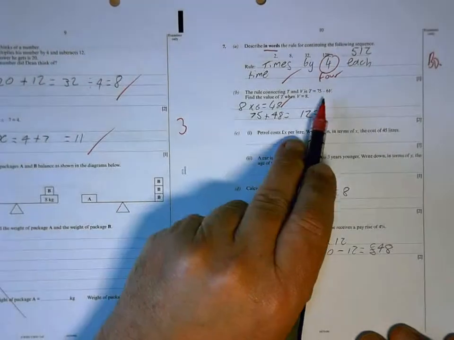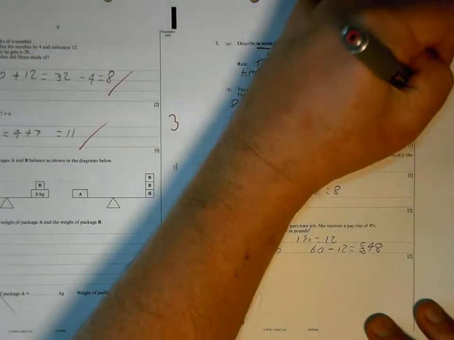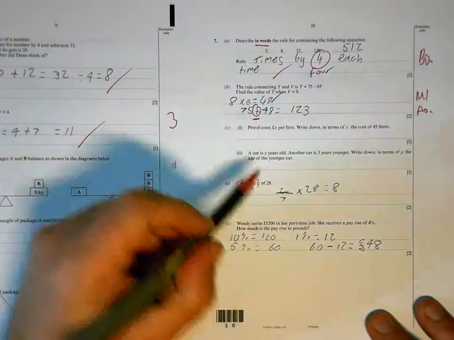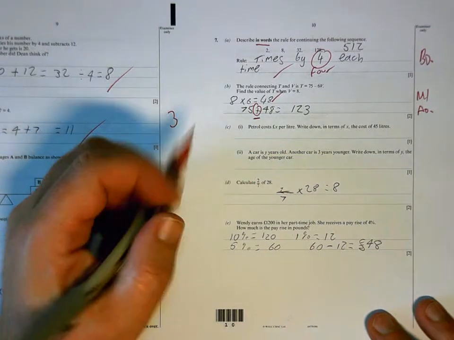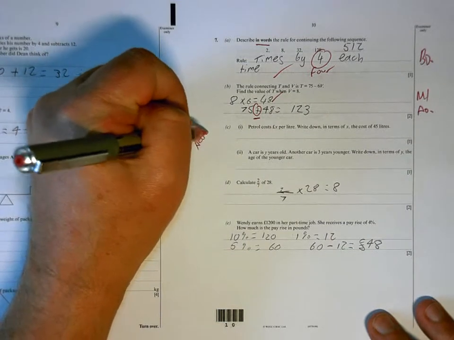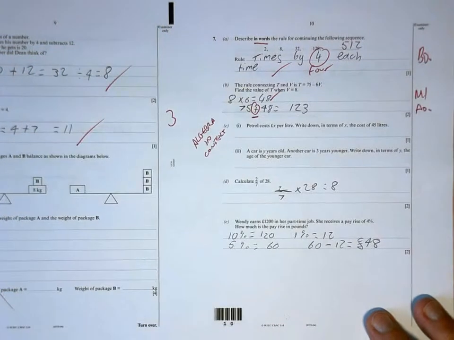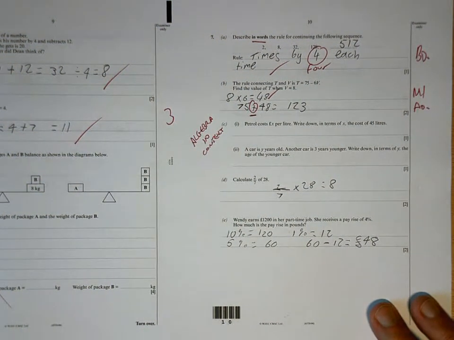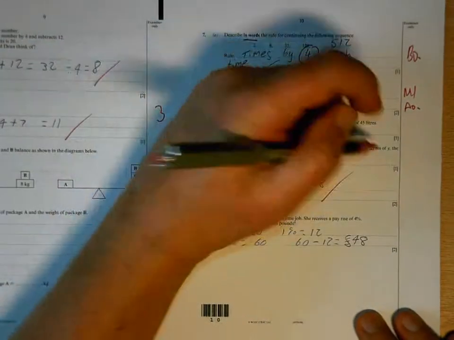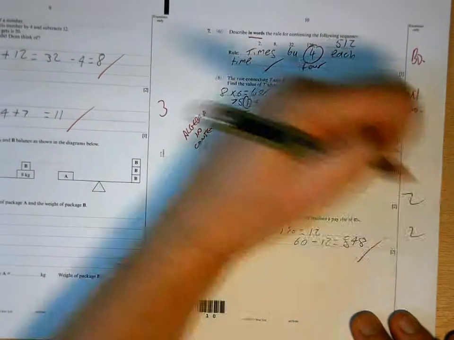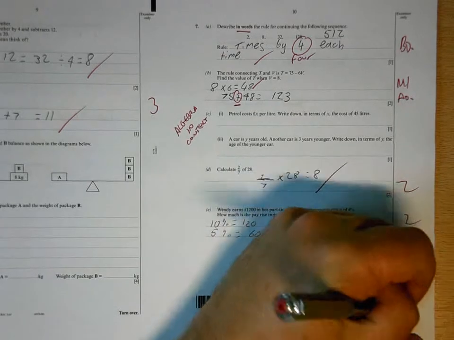That's correct, but it's a takeaway. Should be 75 take away 48. Right, we've practiced that this week. Now I can't remember whether or not that was the day you were away. If it is the day you were away, go and have a look on the topic page, algebra in context, and have a look at how we do those. That's correct, and that's correct, so that's good. So total for the page is 8.